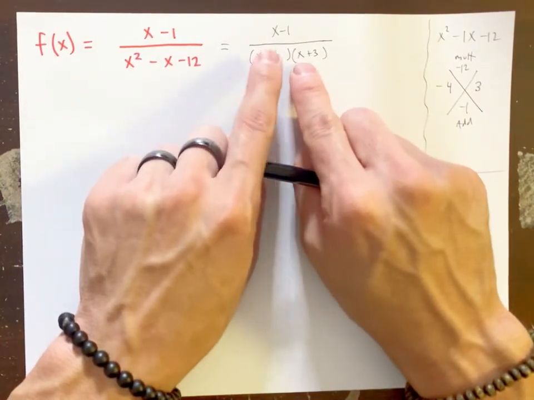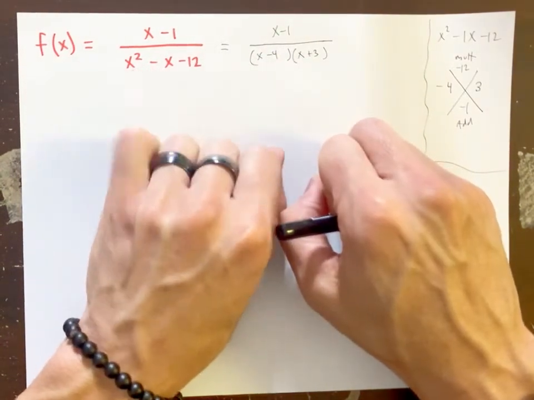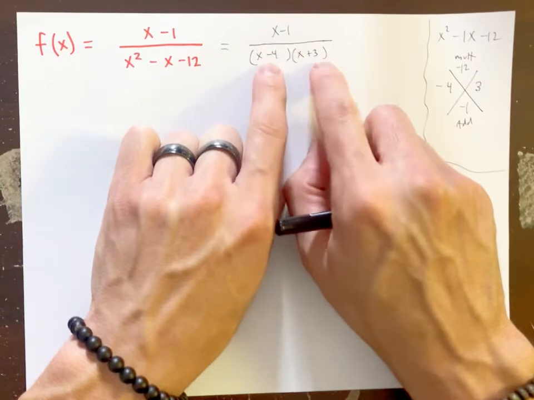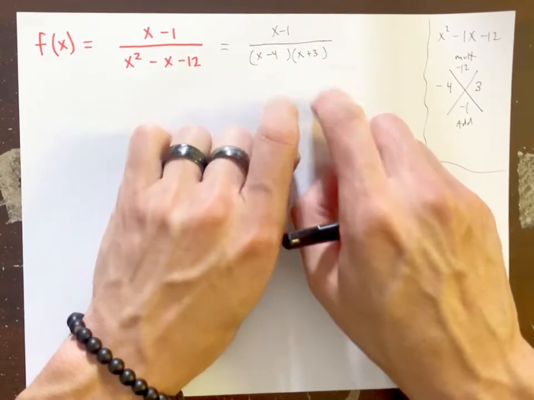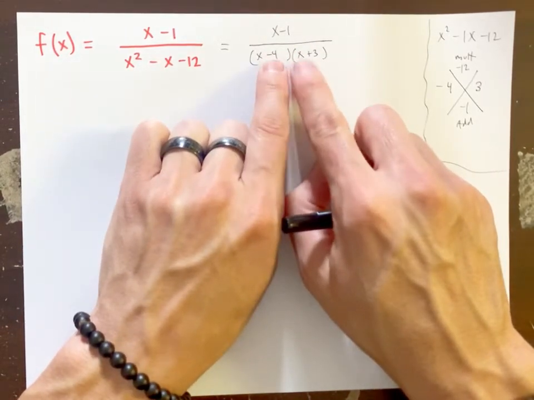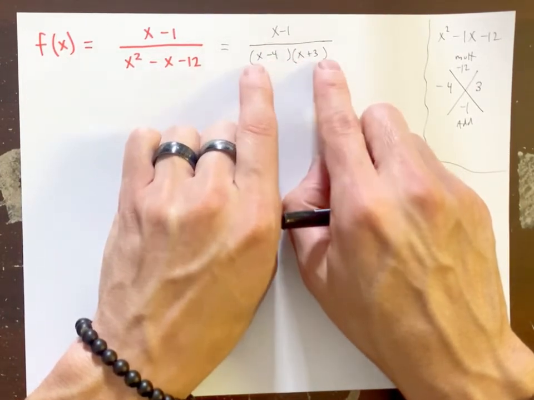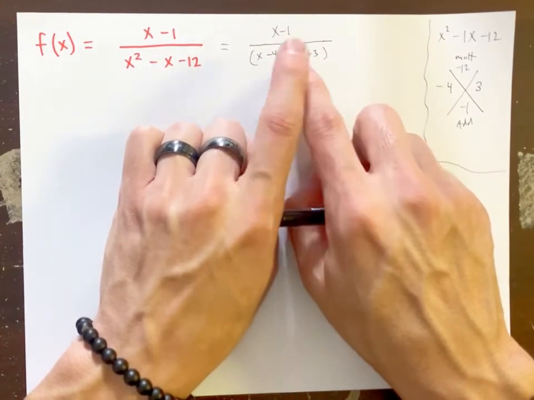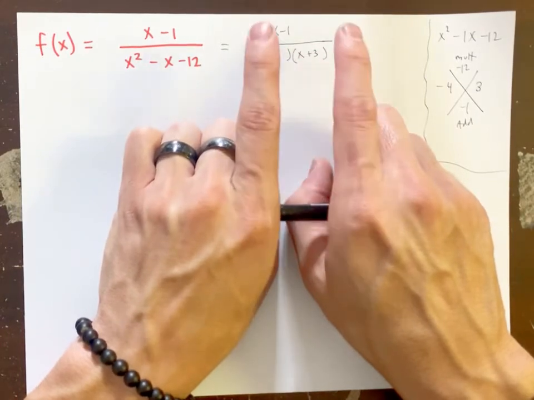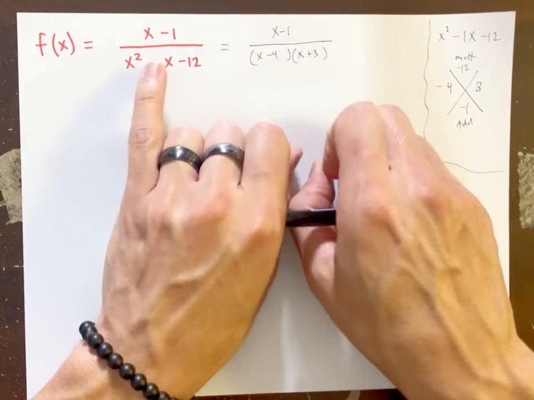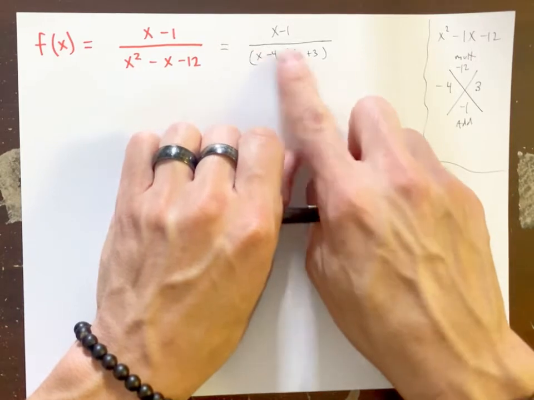How much is x times x? x squared. How much is negative 4 times 3? Negative 12. What do I get if I multiply these? If you multiply those, it's negative 4x. And these guys, positive 3x. How much is negative 4 and positive 3? Negative 1, which is right there. That's how I know that this is correct.